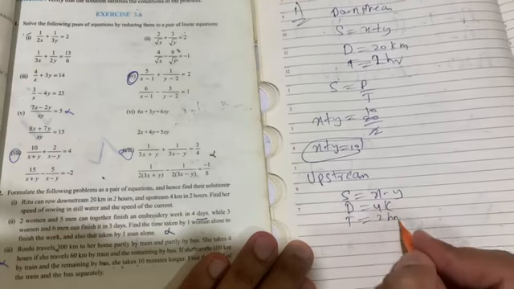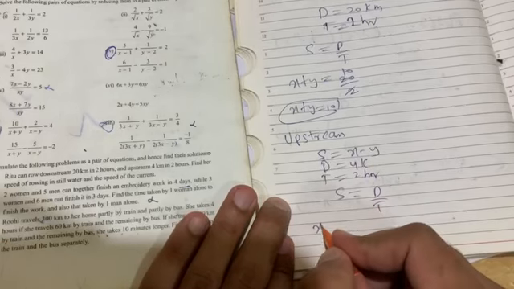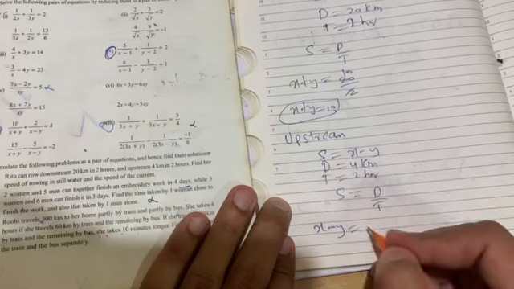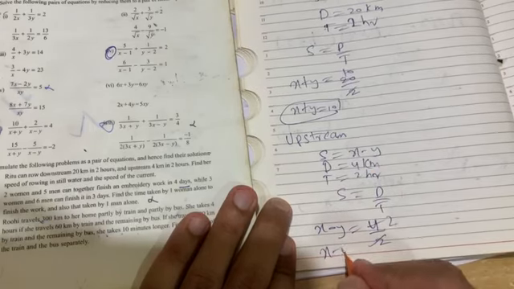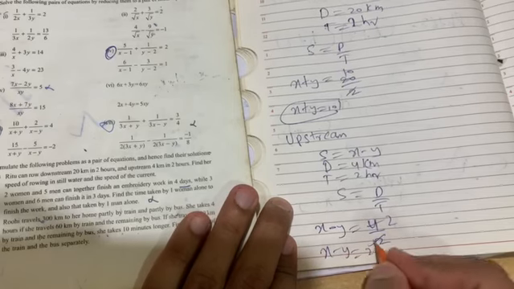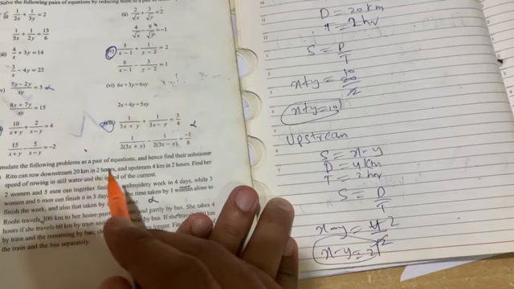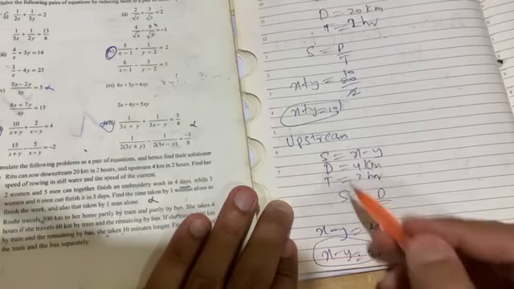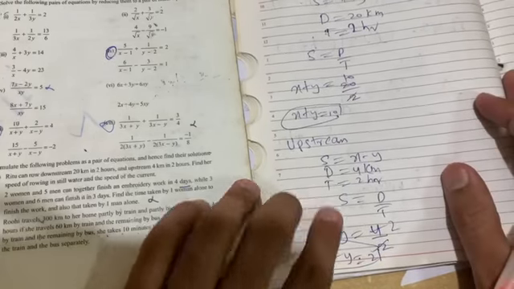The formula is speed is distance upon time, so x minus y is equal to 4 upon 2. So x minus y is equal to 2. So we have two equations again, x plus y and x minus y. You have to find still water and current water. Find the answer, and you will get the x and y values.